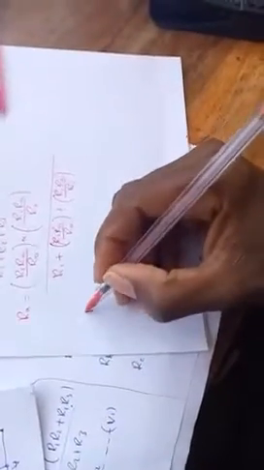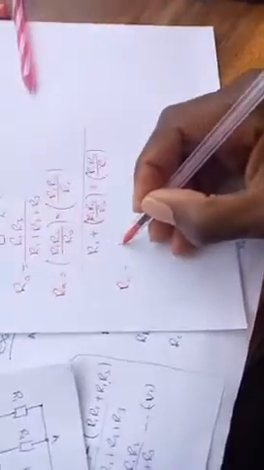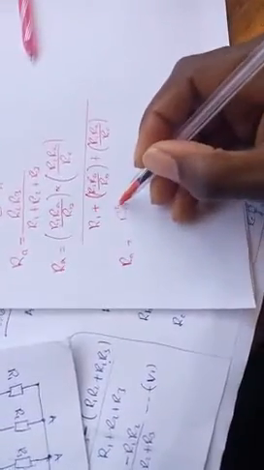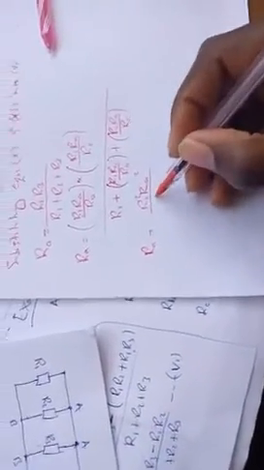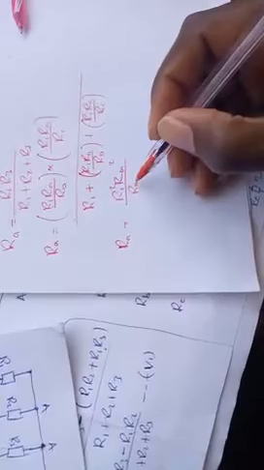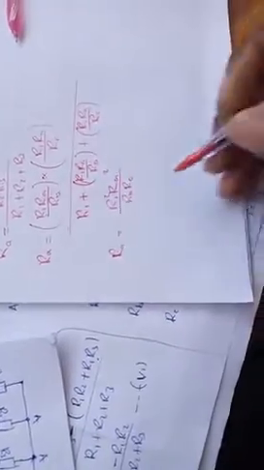So we can expand on top, we can just multiply. So there we have R1 squared, then RA squared over RB RC.